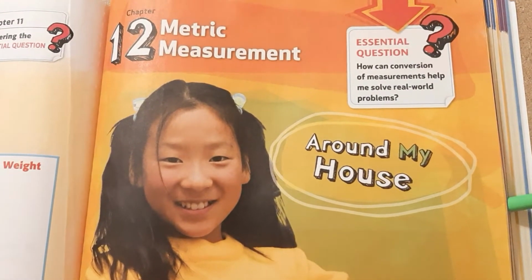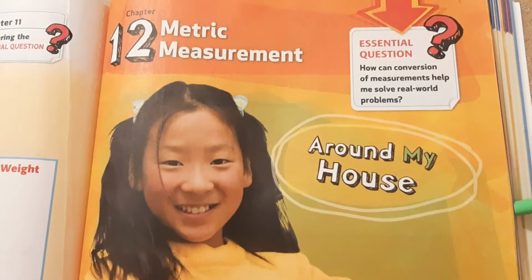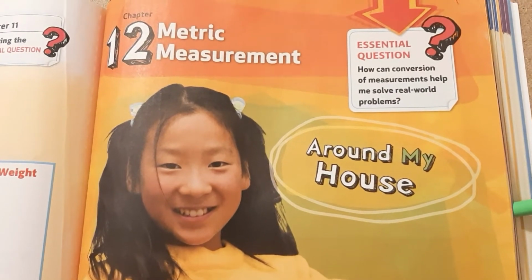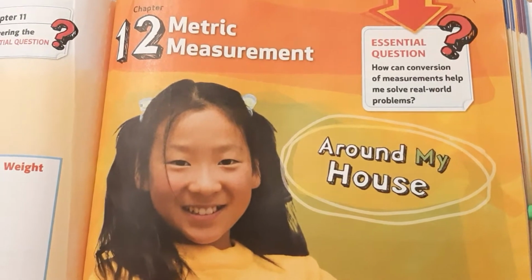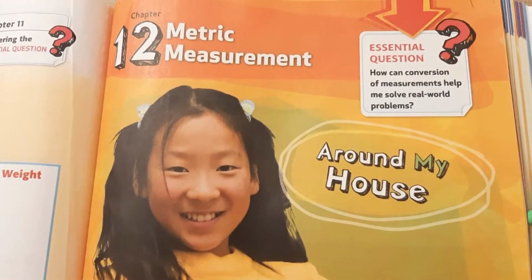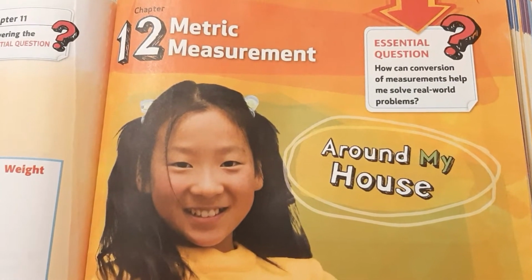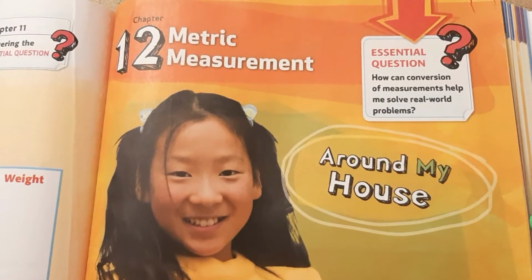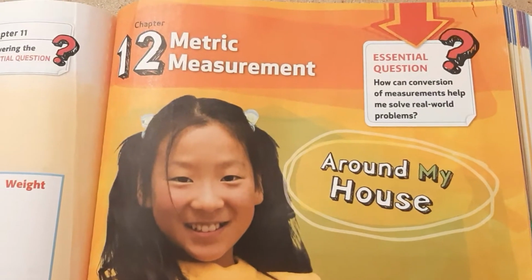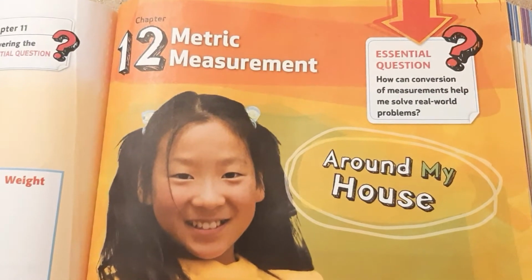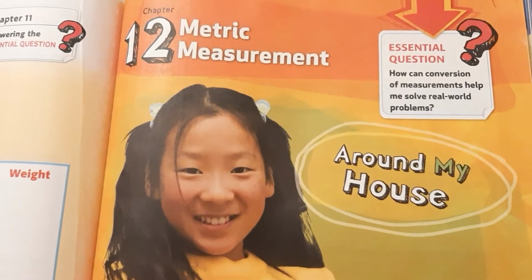It's used in fields of study like science and medicine. And in fact, the English system, or the customary units, which we talked about, feet, inches, pounds, ounces, that system of measurement is only used in 3 countries. Can you guess what they are? Well, the United States is one of them, Myanmar is the other, and Liberia. So those are the only 3 countries in the whole world that use what we call customary units or the English system. Everyone else in the world uses the metric system.